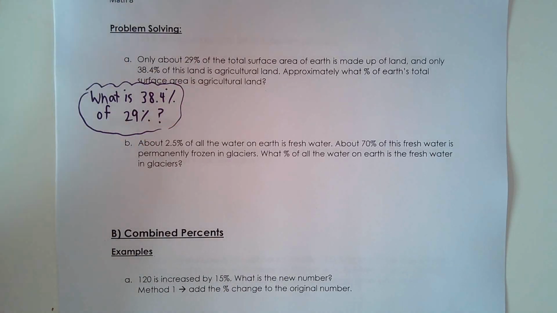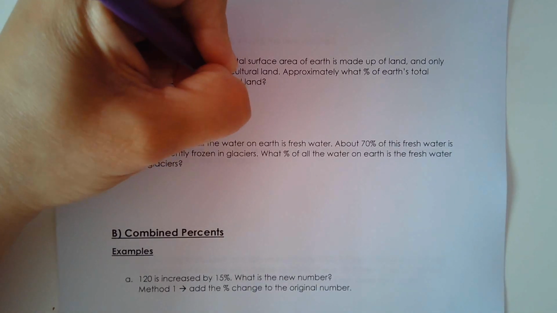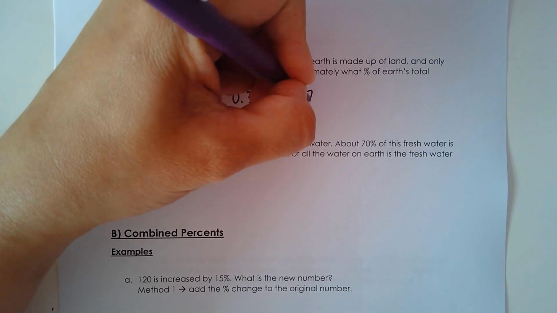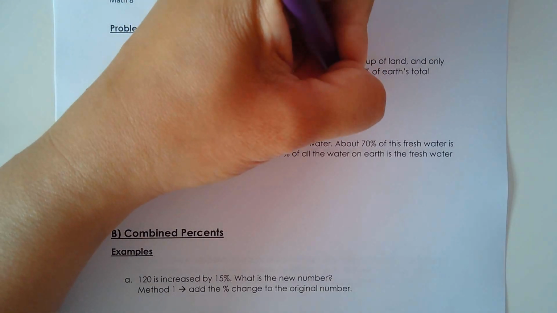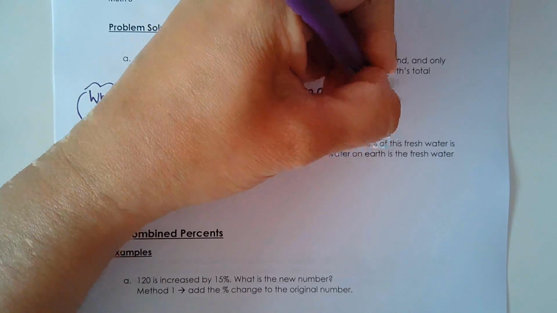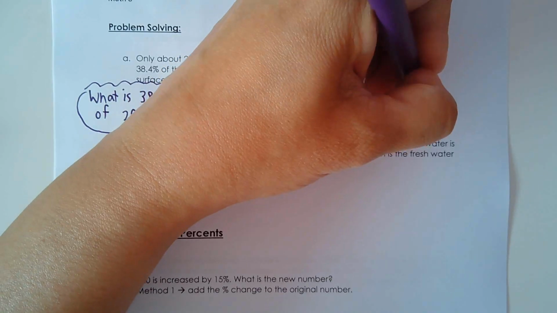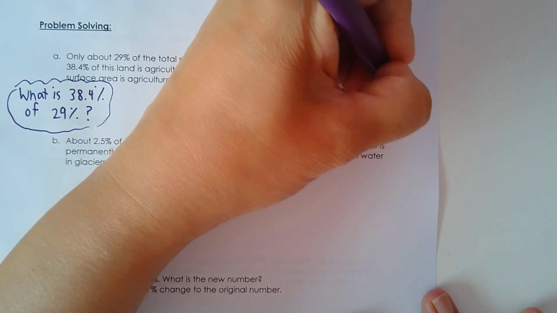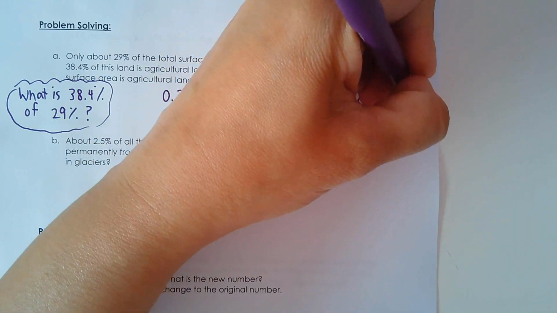So we use the skill that we just learned. We turn both of them into decimals. So 0.384 times 0.29, and then we multiply our product by 100, and we get an answer of 11.14%.